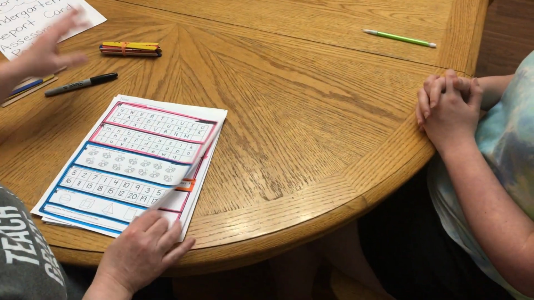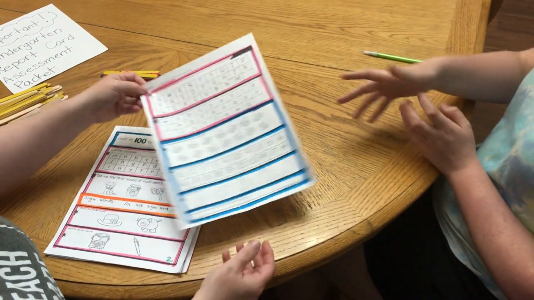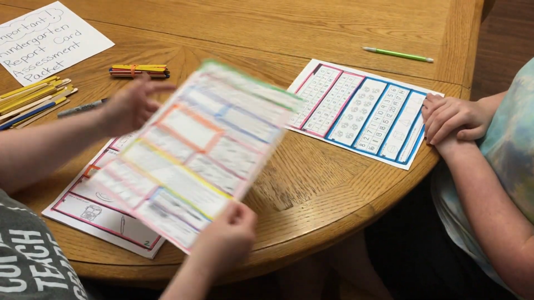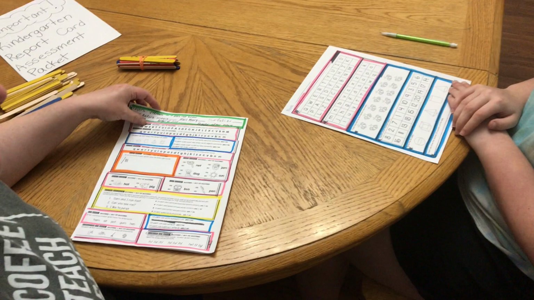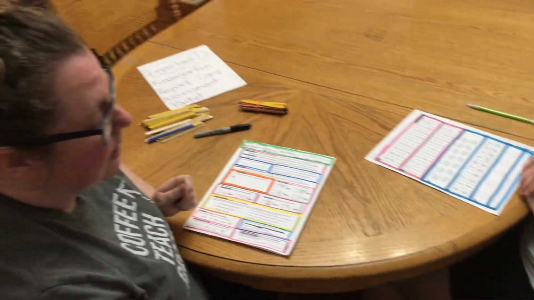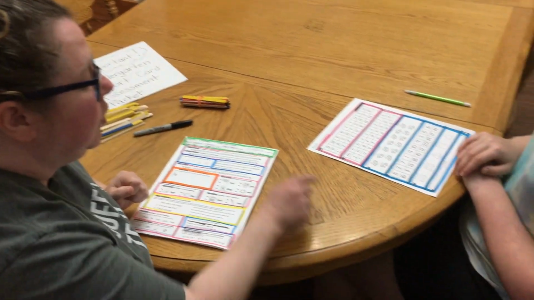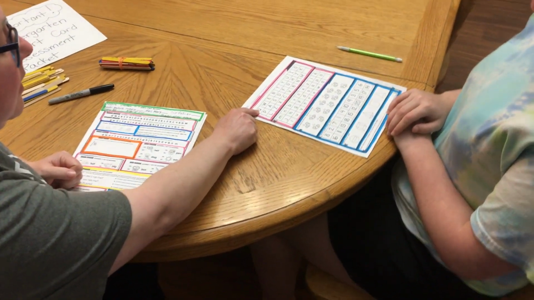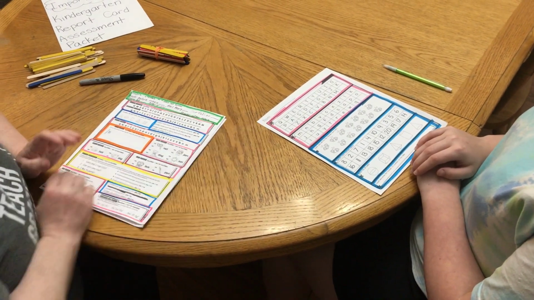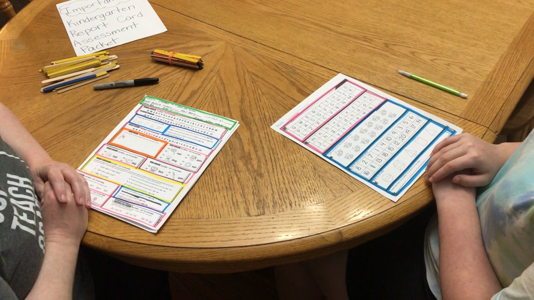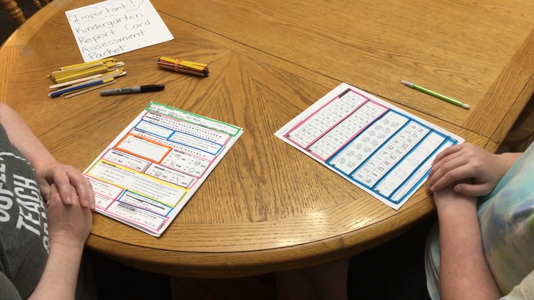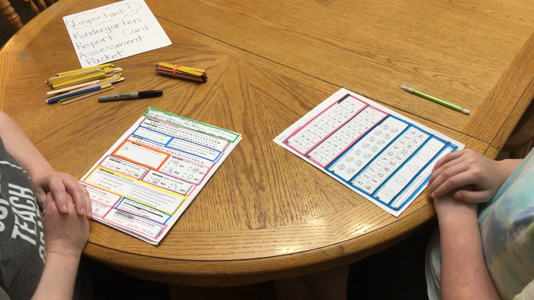I'm going to start off by giving the student response sheet to my kindergartner, and then I'm going to have the parent response sheet in front of me. Then I'm going to ask her to do each of the language arts day 1 subtests. So Maggie, will you please read the letters in the first row for these uppercase letters? Q, W, E, R, T, Y, U, I, O.